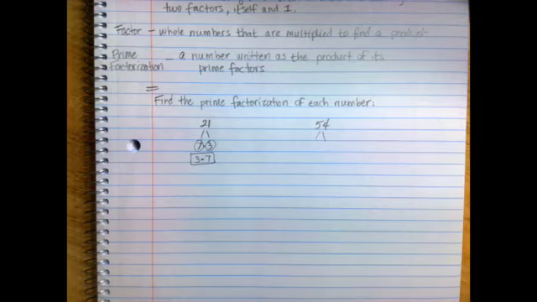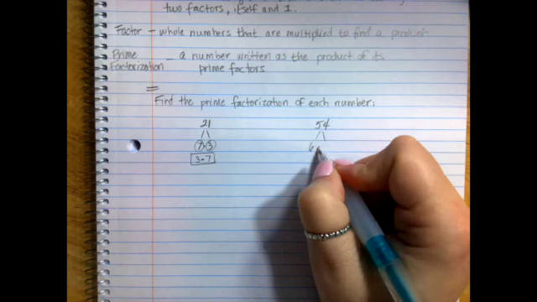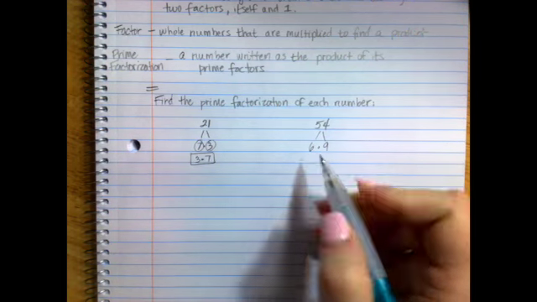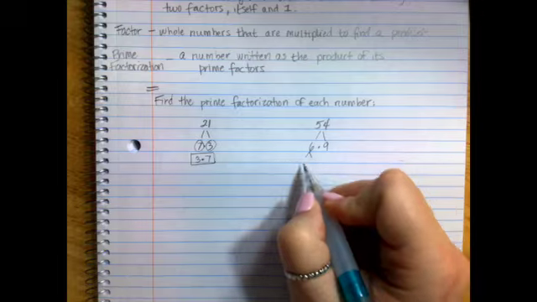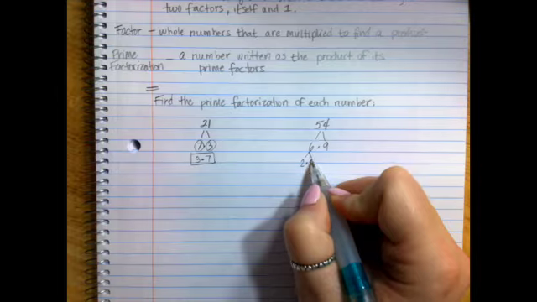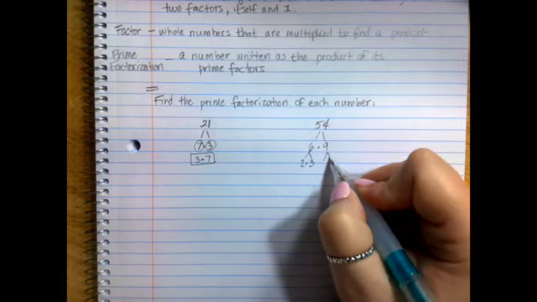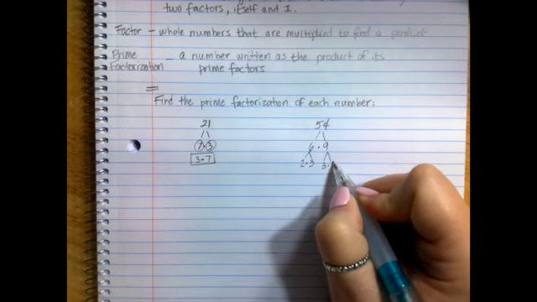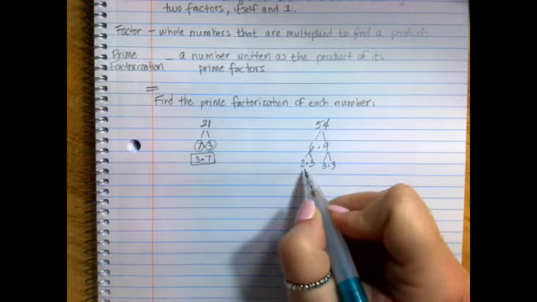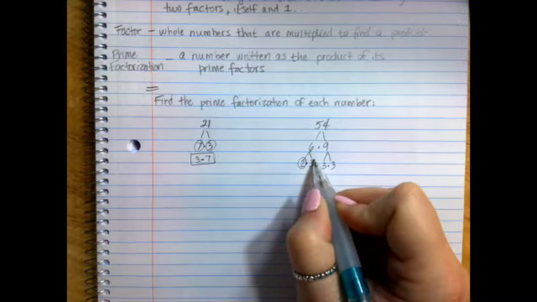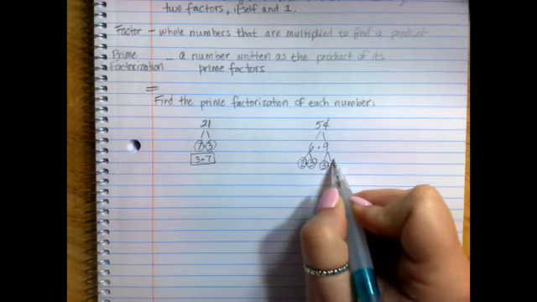Okay, 54, a little bit bigger. So 2 numbers that give me 54 are 6 times 9. Is 6 prime? No. So let's break that down: 2 times 3. Is 9 prime? No. Break it down: 3 times 3. Now look what we have. Is 2 prime? Yes. Is 3? Yes. So all of these are prime.